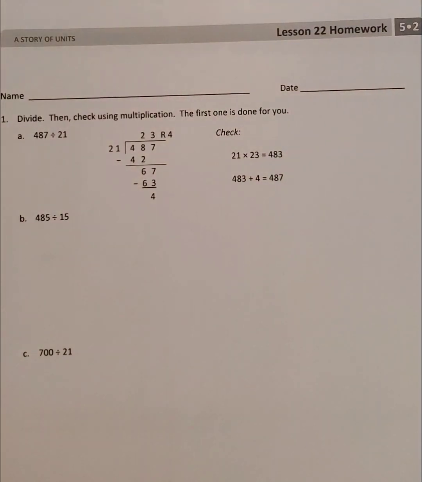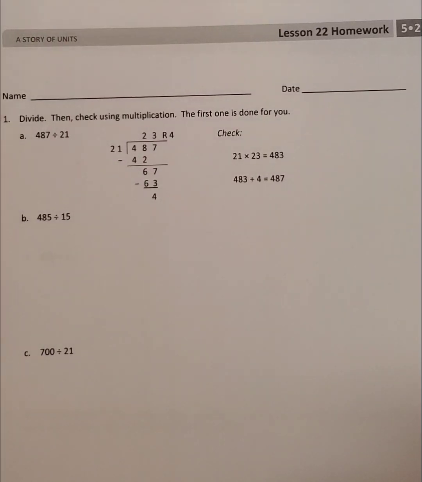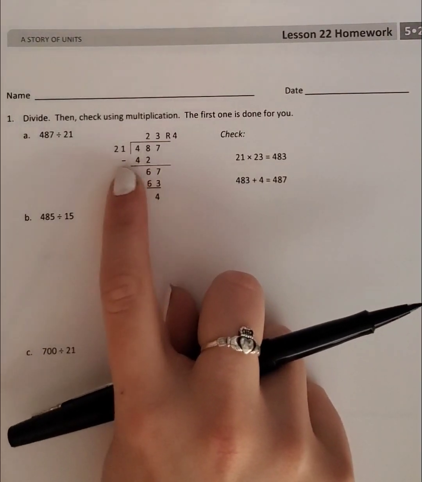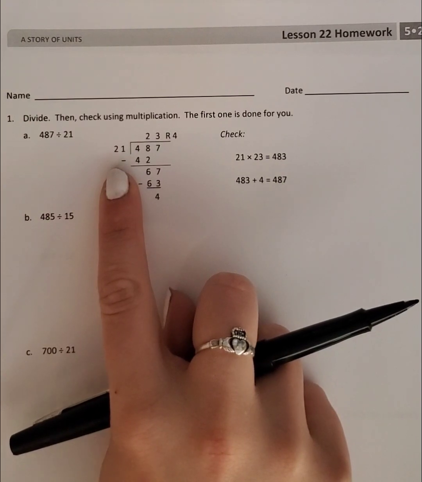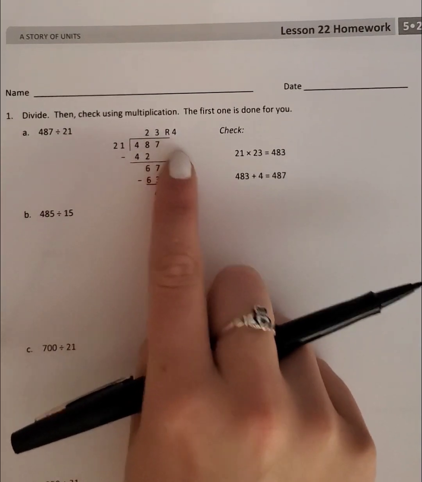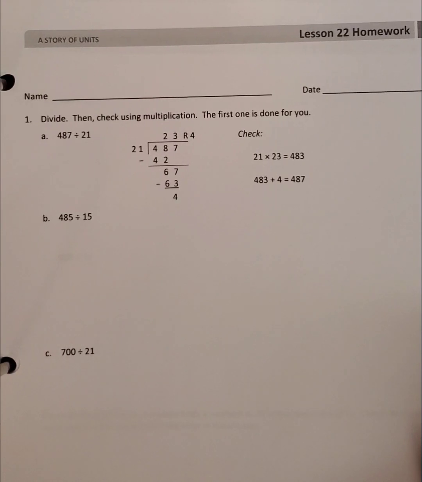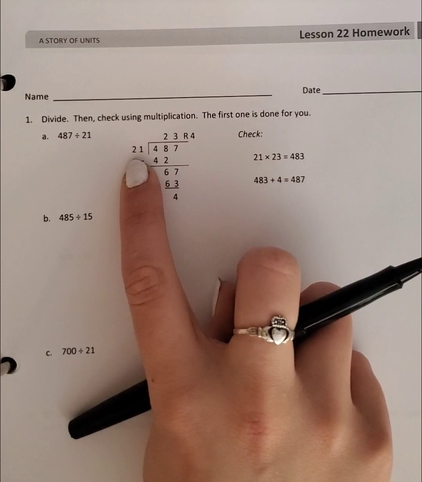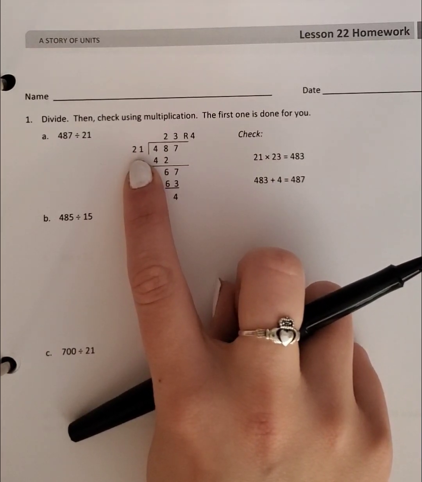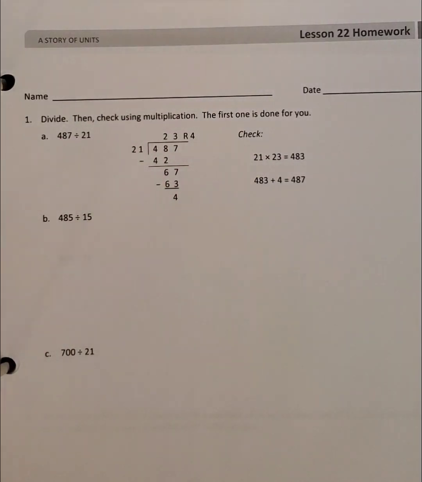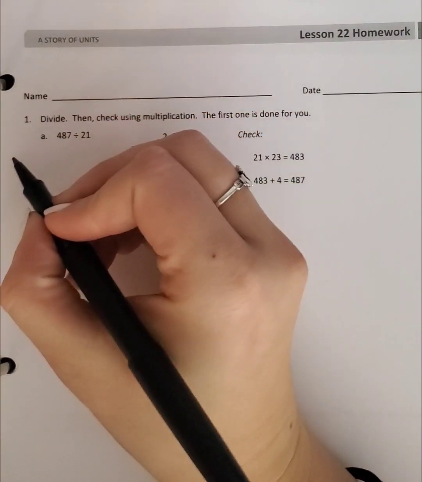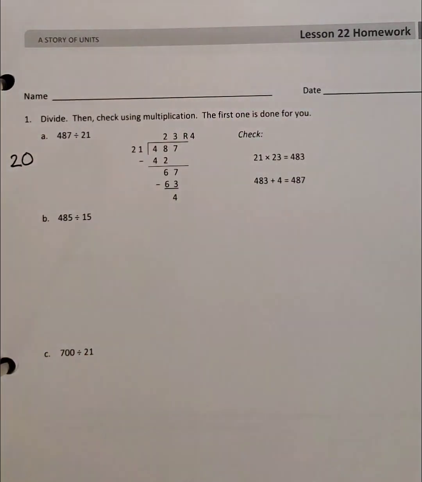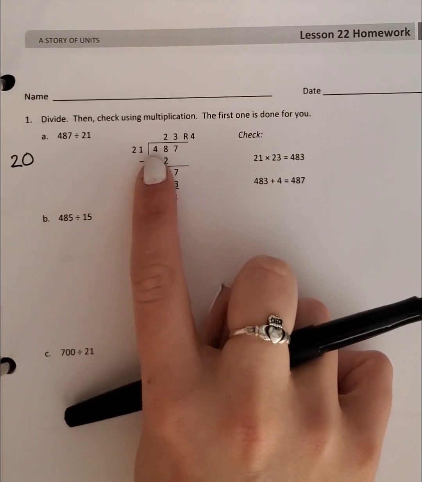Okay? So number 1A is already done for us. And it was 487 divided by 21. Their quotient they got was 23 with a remainder of 4. So let me just show you how they did it really quickly. We're going into 3-digit dividends now, and our divisor is still 2 digits. So 21, I showed you yesterday, we are kind of going to round that a little bit first just so we have a starting point. 21, we're going to round to 20. And it's much easier to skip count 20s, but we can't fit 21 into 4.